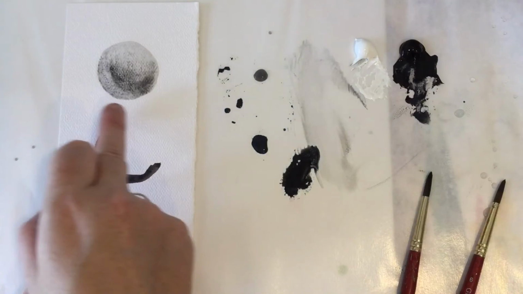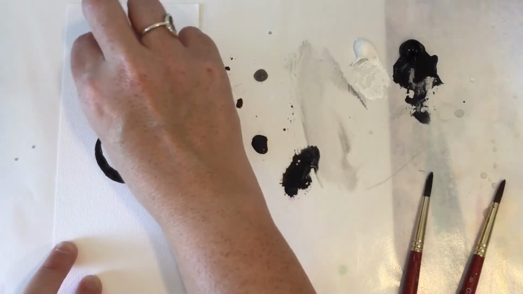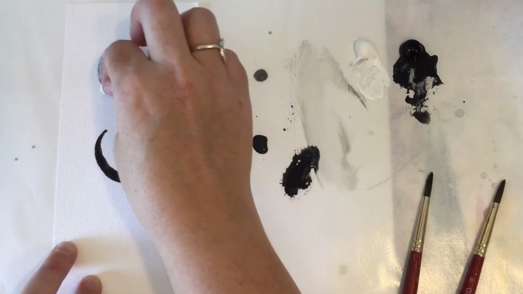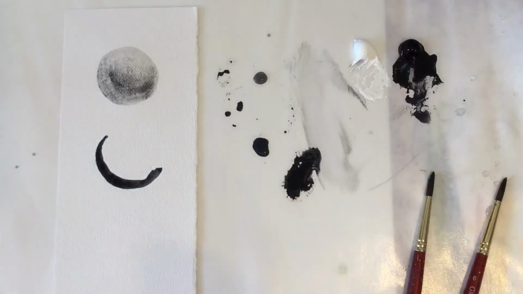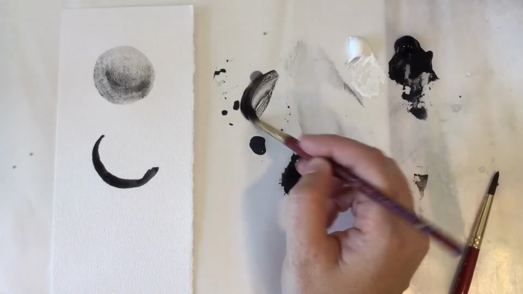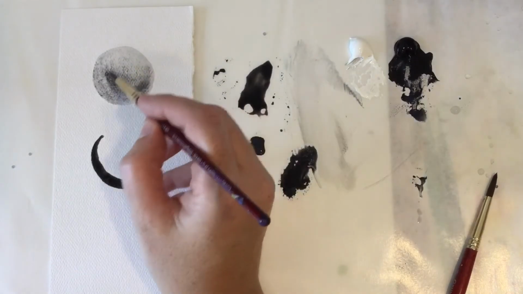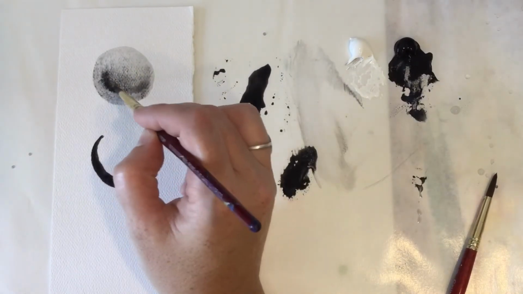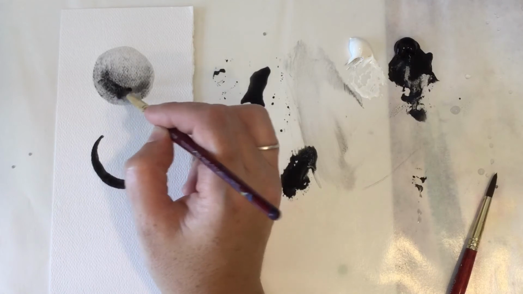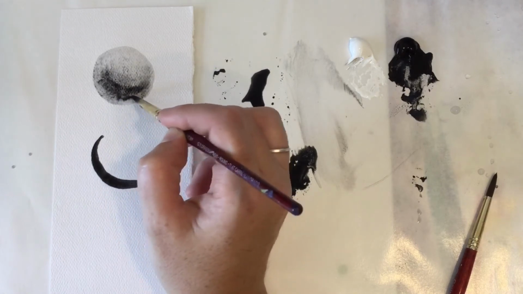So then you can play with this idea of reflected light coming back off of the back end of this piece. And then if you want to go back in and bring some of that light idea and shadow, you can bring some more of that watery acrylic paint in there.